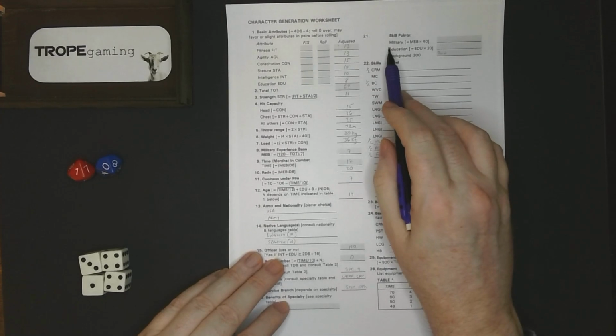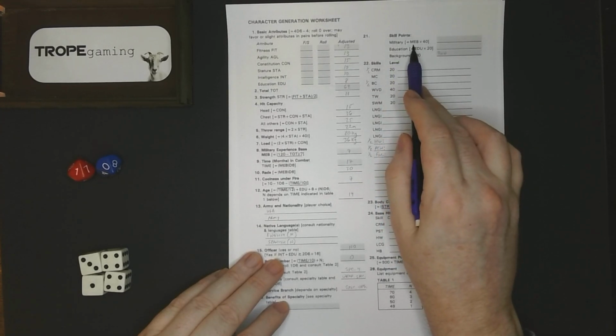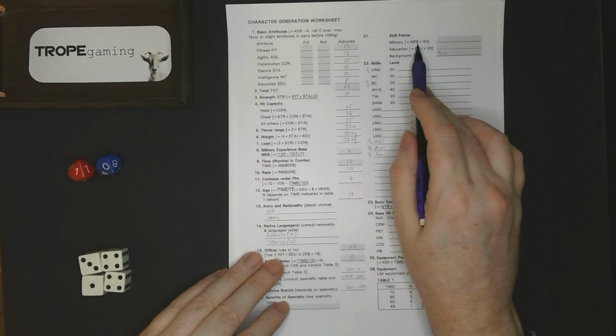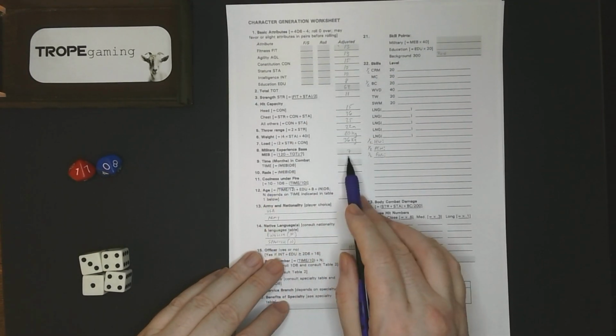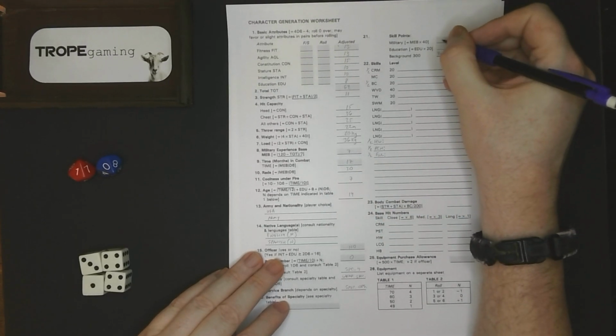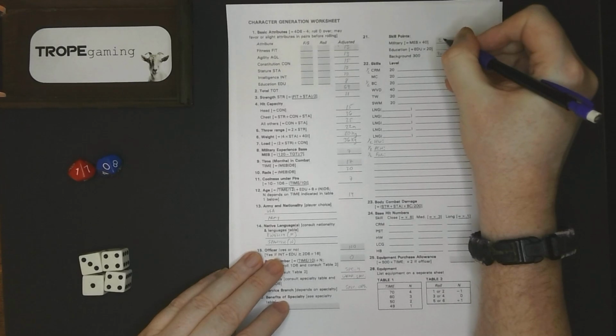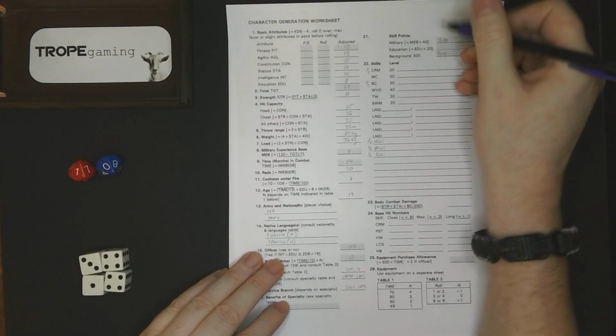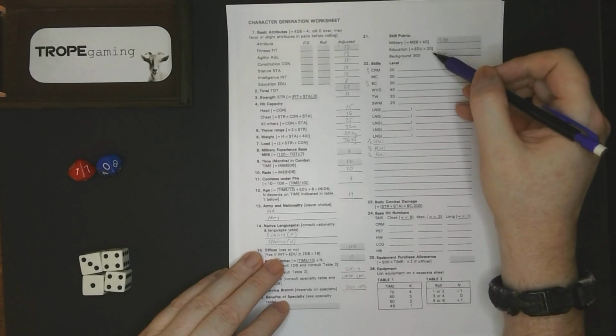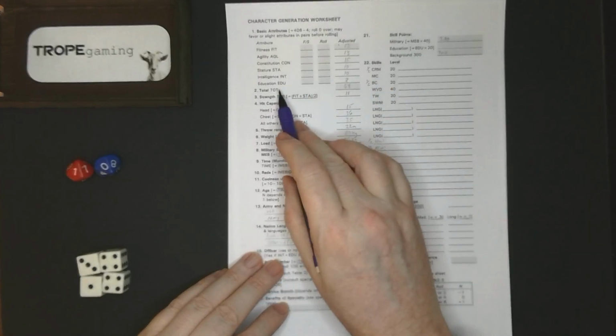So in this case, our military skill points is found by multiplying our MEB by 40. So our MEB over here is 7. So that is 280 military skill points. Education skill points is our education attribute times 20.